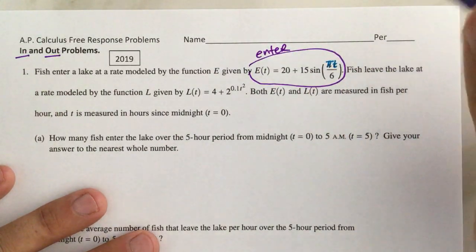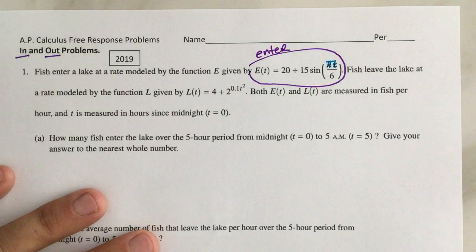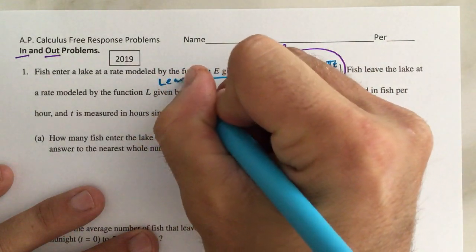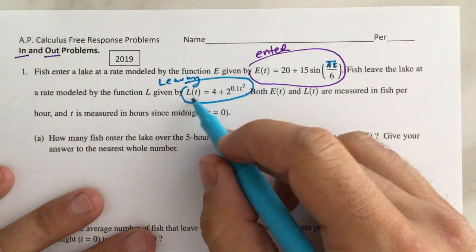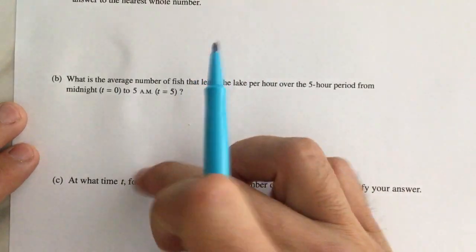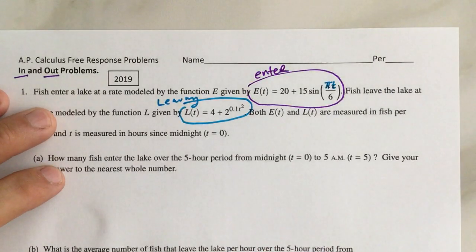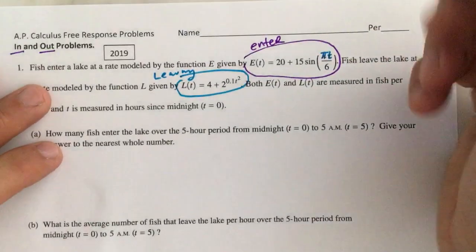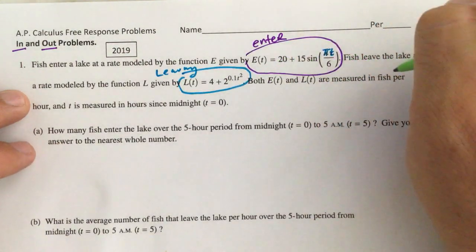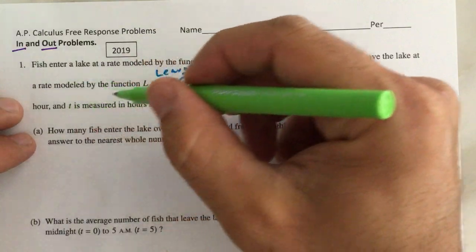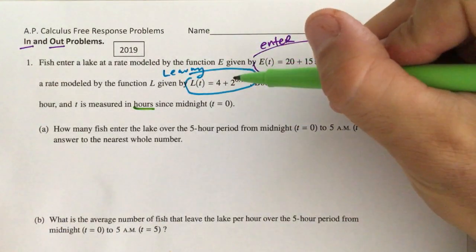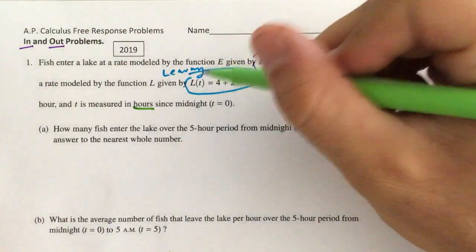And fish leaving the lake at a rate modeled by the function L. And here we have leaving the lake. A lot of times they won't label them nicely, and so I'll forget which one, or I don't want to accidentally grab the wrong function and make a small mistake that I didn't catch. Both E and L are measured in fish per hour, and t is measured in hours since midnight. And they're both rates. This is the rate of fish entering and leaving.